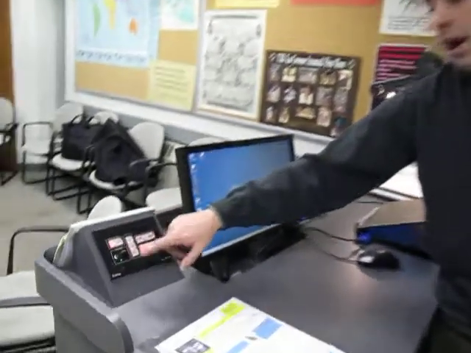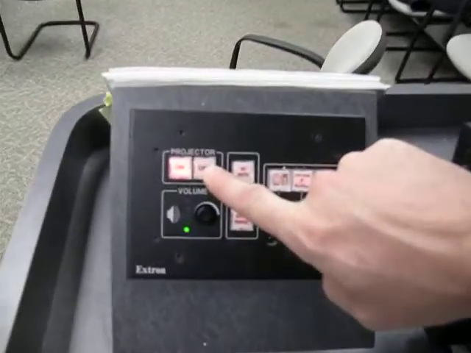When we're all done with whatever it is we might be doing, I'm going to come back over to this controller, and I'm going to hit the projector off button. And that's important because it powers down the projector, and that's going to save the life of our projector bulb.